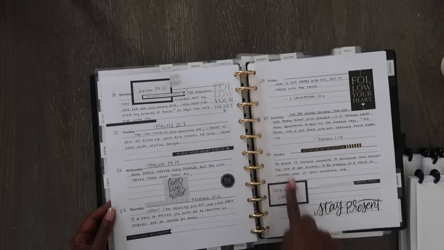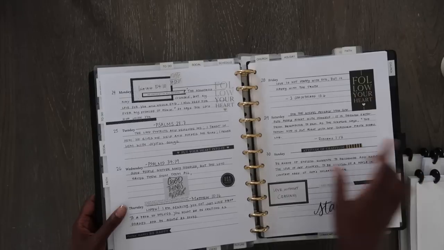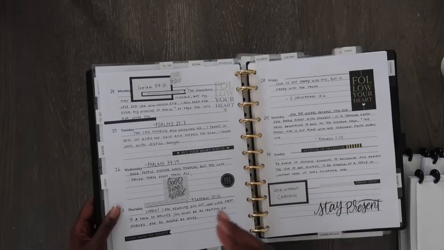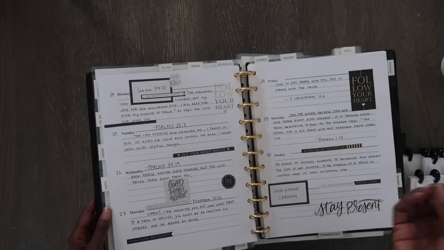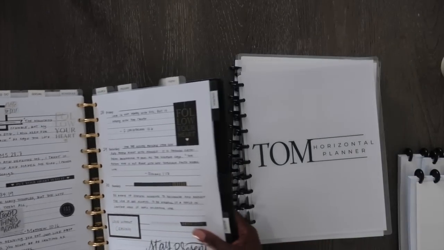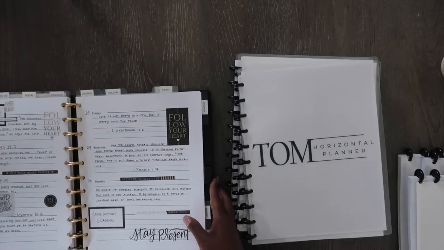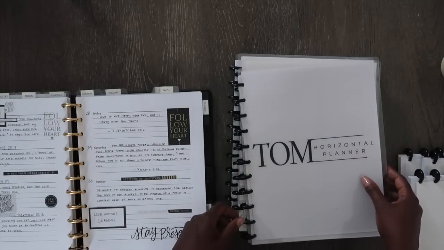And like I said, I really do love the horizontal style of this particular planner. I was using a horizontal planner in the past when I was using Happy Planner, and I had gotten away from it, but once I created this planner, I really did fall in love with the style all over again. So this is what I am going to be using for my faith planning for the new year.